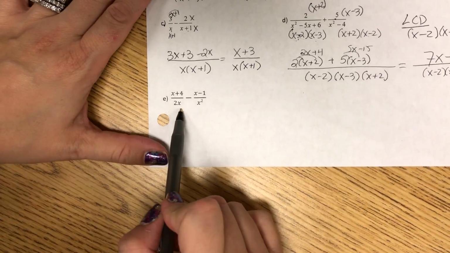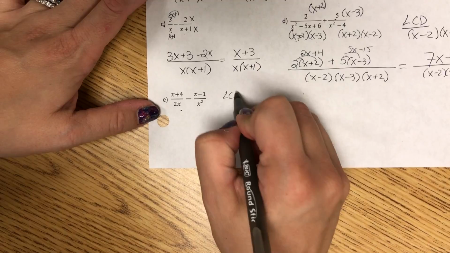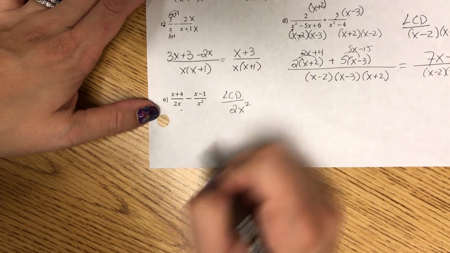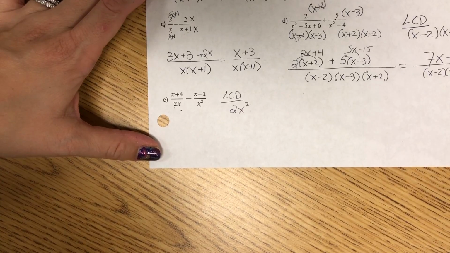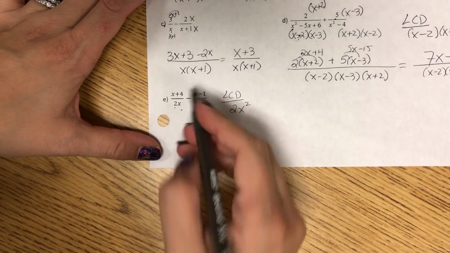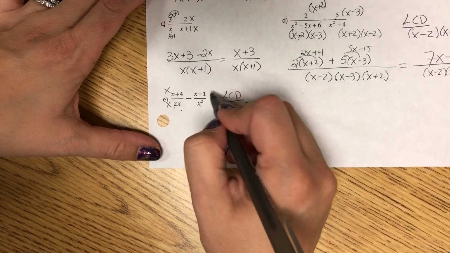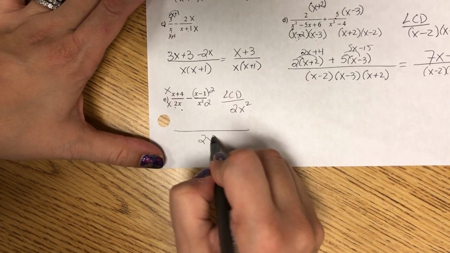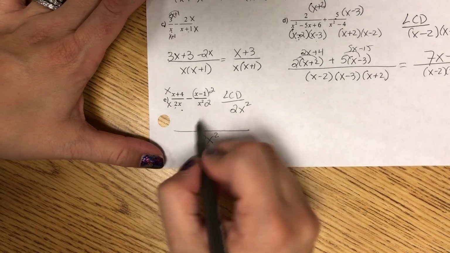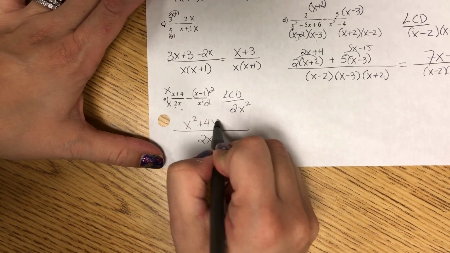All right, and last but not least for E. The least common denominator is going to be 2x squared, because I need this 2 and we need this x squared. So this term is missing an x. This term is missing the 2. So here we're going to have x squared plus 4x.